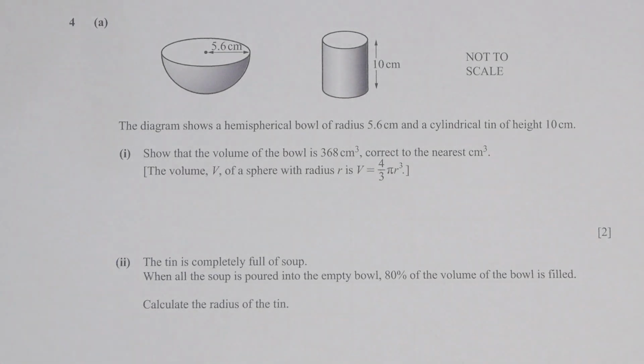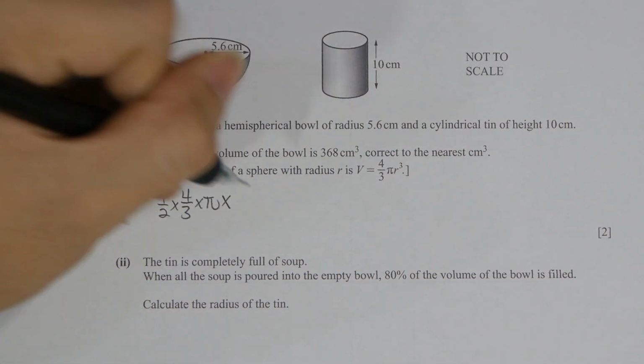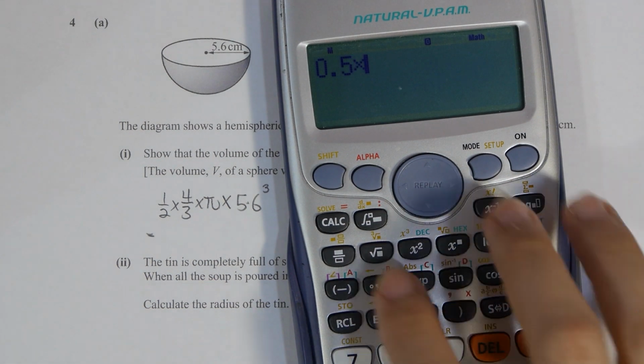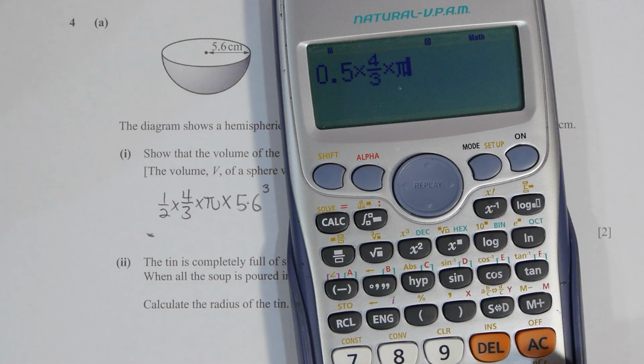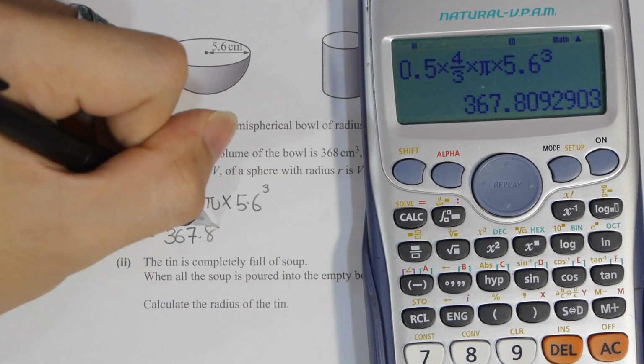Question 4a, okay, pretty straightforward. Just take the sphere formula, multiply it by half because it is a hemispherical bowl. Okay, so after the calculation, you get 368 with no issue.